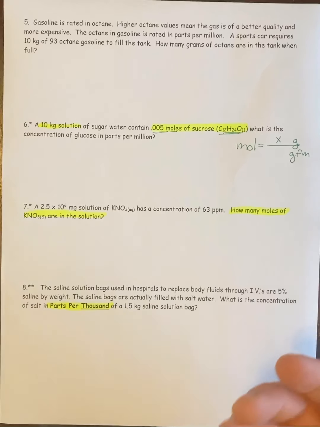Yes, you can use a mole formula with a parts per million formula, and even a molarity formula for that matter. They can all be used together. They're all using very similar units.